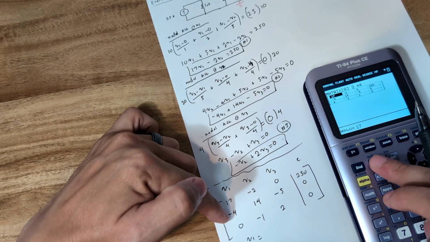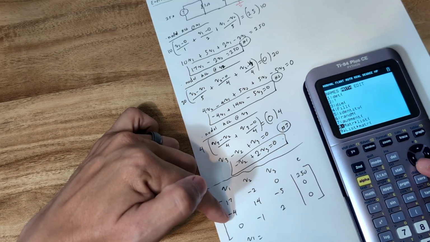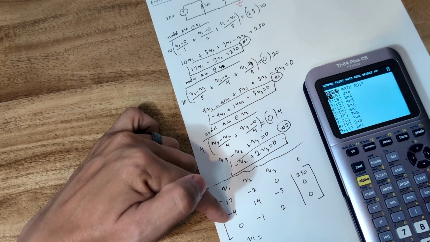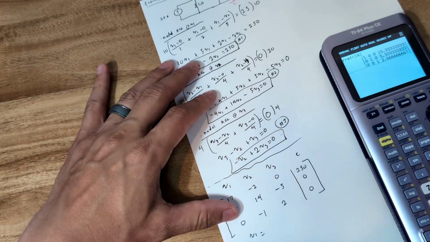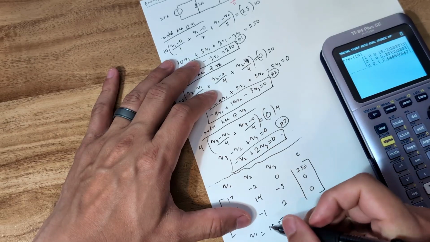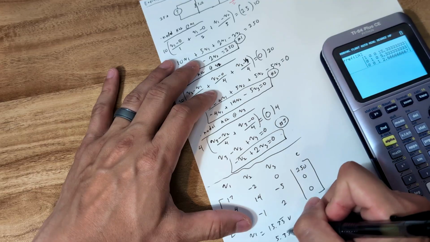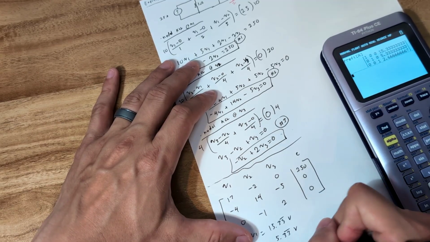So second, quit. Again, second matrix, go to math, RREF. Second matrix, in this case we use matrix A. So our V1 is 15.33 volts. Watch your units. And then V2 is 5.33 volts, and then V3 is 2.67 volts.